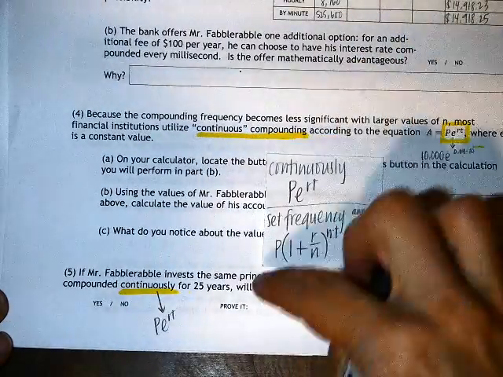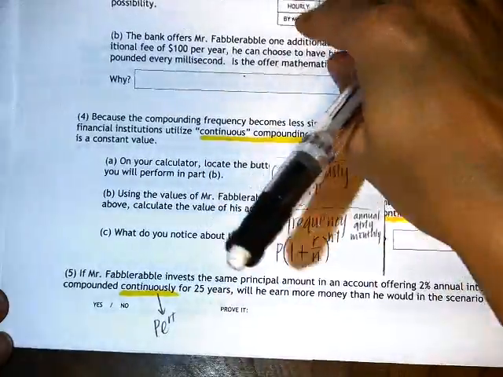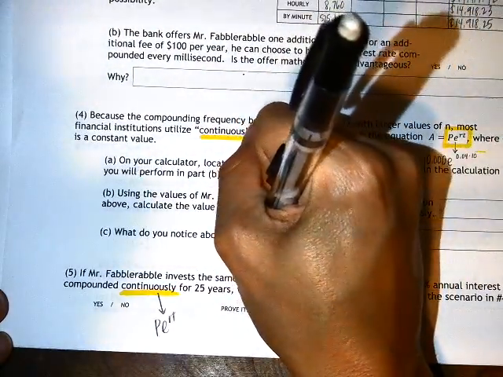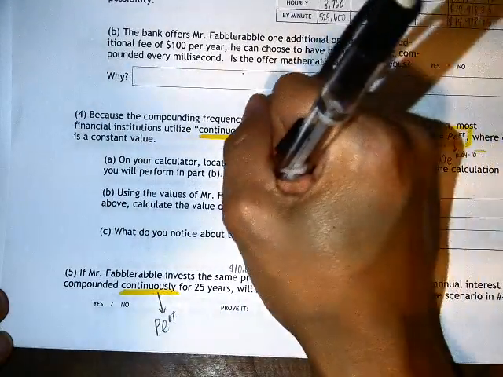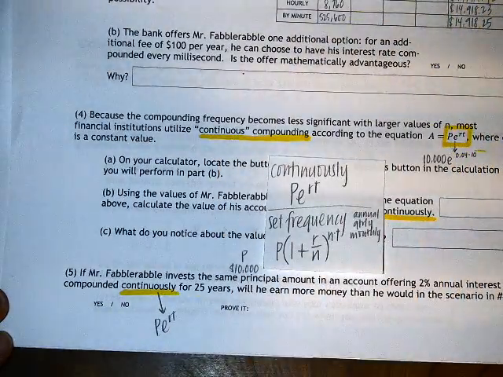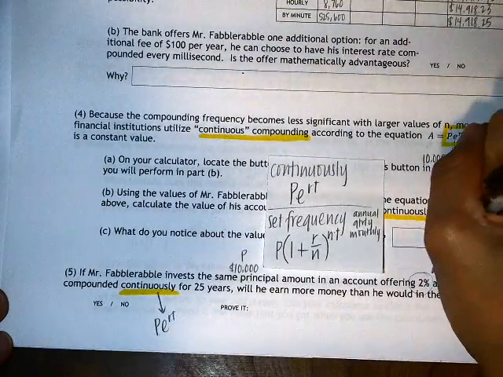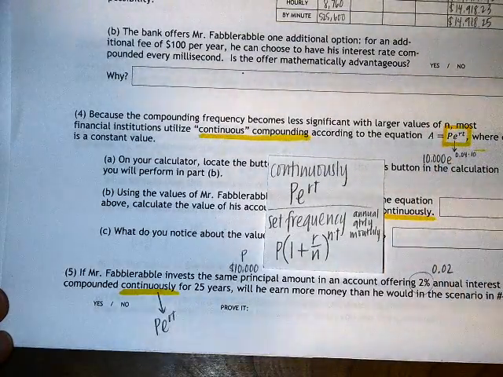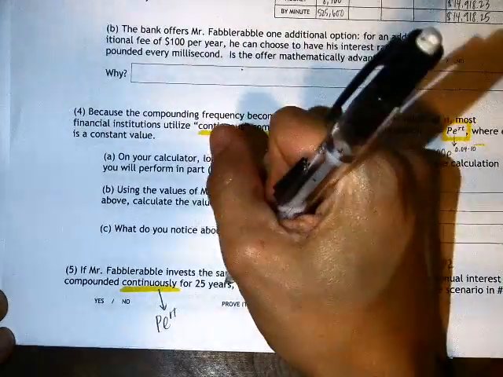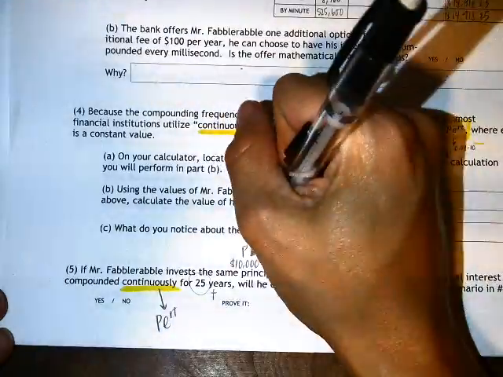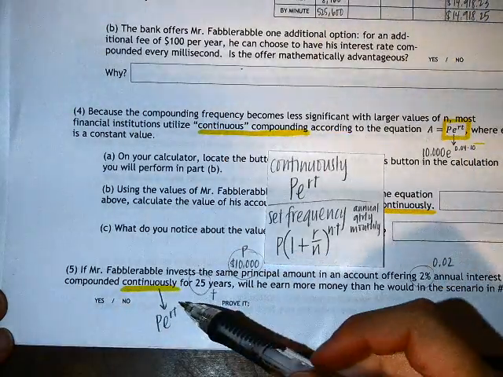Same principal amount. I assume they're talking about the previous questions. That principal amount was $10,000, which I assume they're still referring to. So that's going to be P, 10,000. 2% annual interest. That's my interest rate. Remember, we just have to call it a decimal, so 0.02. 25 years is obviously a value of time, so that's my T. So now I have the three numbers that I need for the PERT equation.